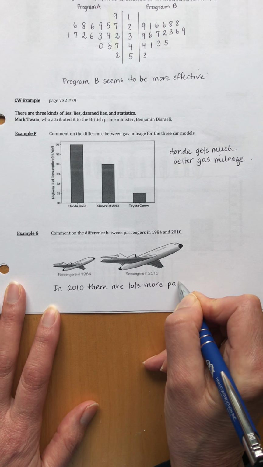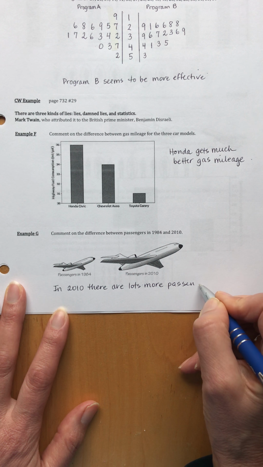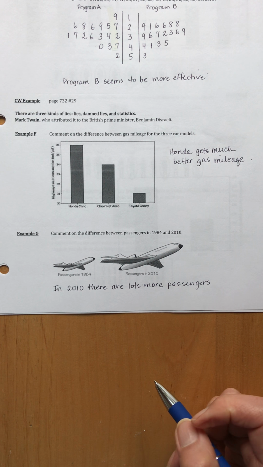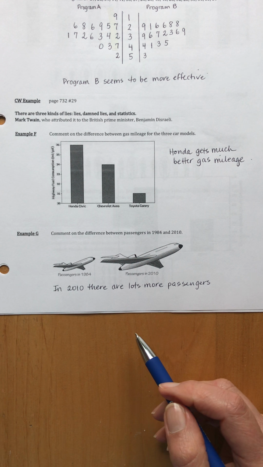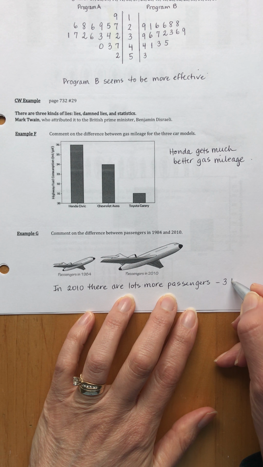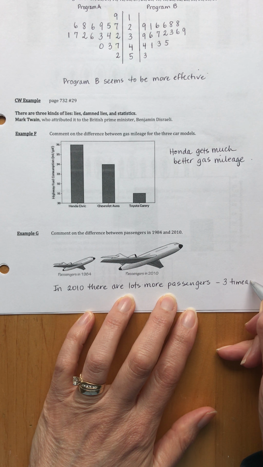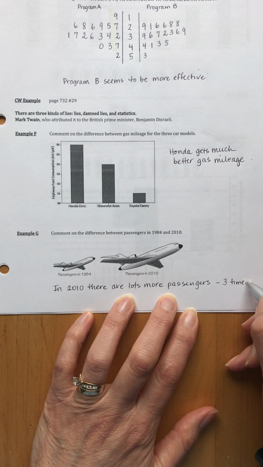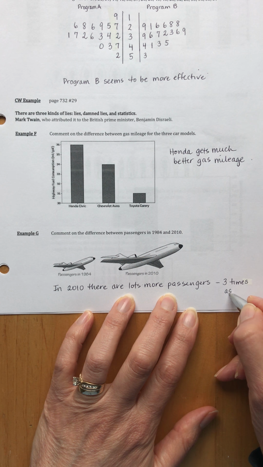And if you had to guess at a number, what would you say? Does it look like twice as many, 3 times as many? I think it looks like more than twice as many to me, more like maybe 3 times as many.